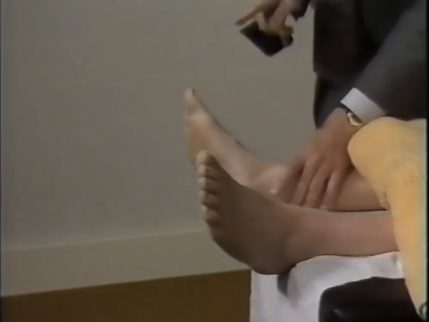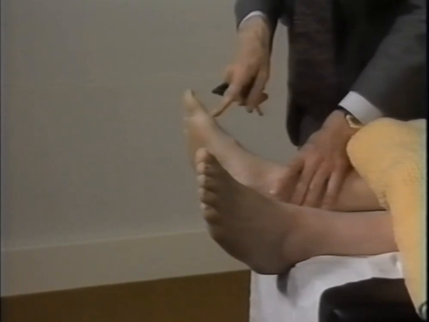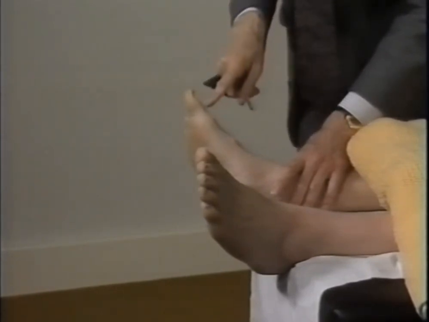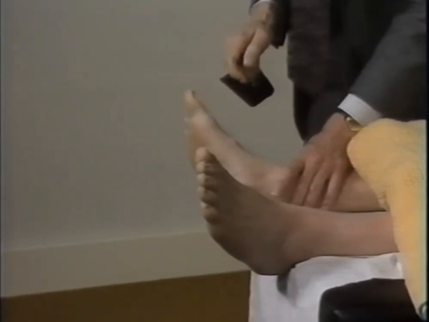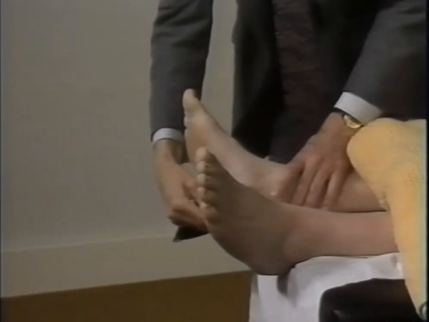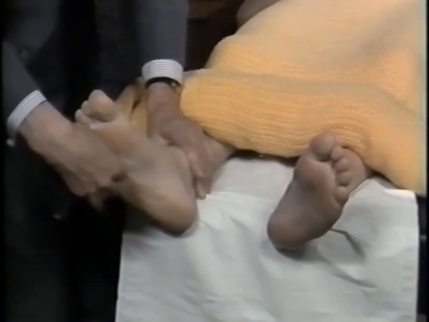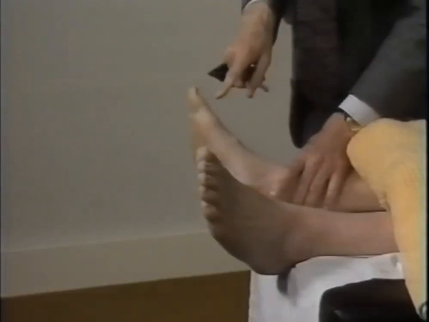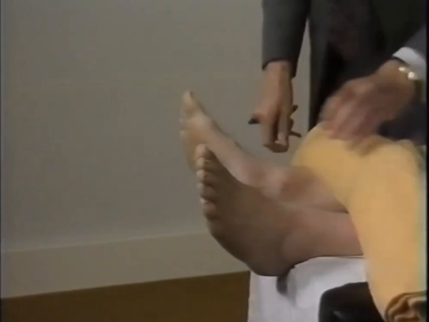And the movement I get is movement at this joint, the first metatarsophalangeal joint. And it's flexion of that joint which is a normal response. Anything else is of no importance. If I do that again, the first movement is down at this joint. The response here is innervated by S1.